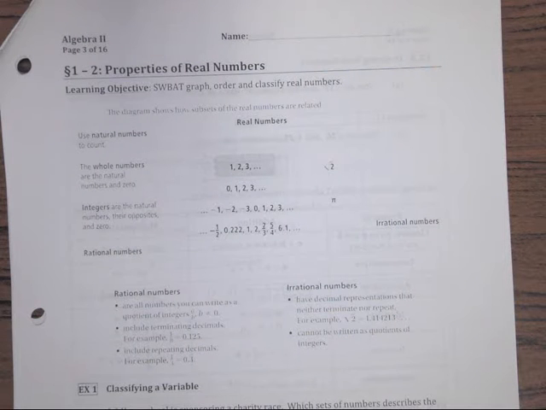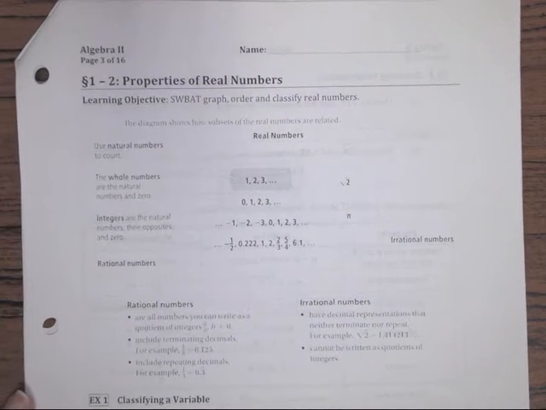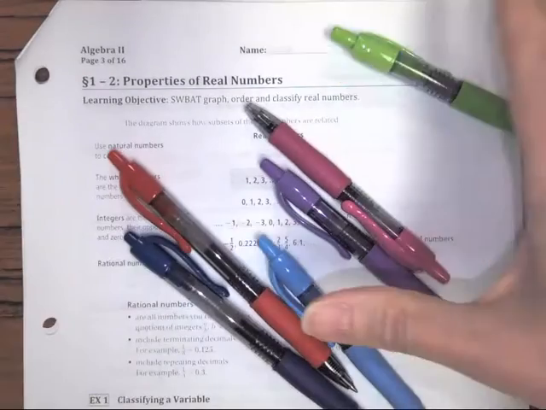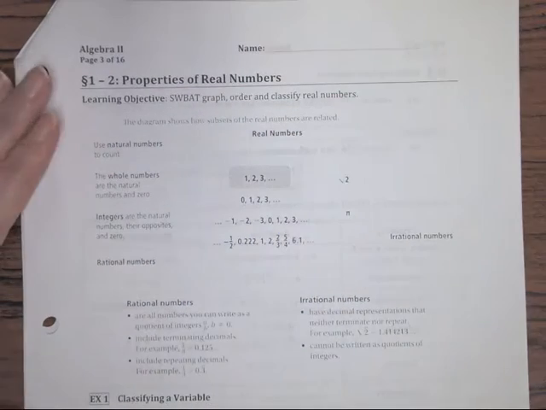Okay, so what we're going to be talking about today is graphing, ordering, and classifying real numbers, as well as identifying properties of real numbers. So, first thing I have here, and I love how the copy machine made this super light, so I'm going to help you by using all of my, look at this, colored markers to make this pretty again, okay? So here's what we're going to do.